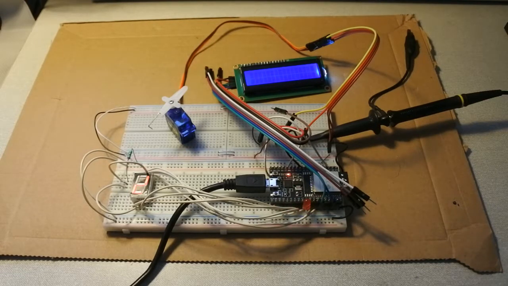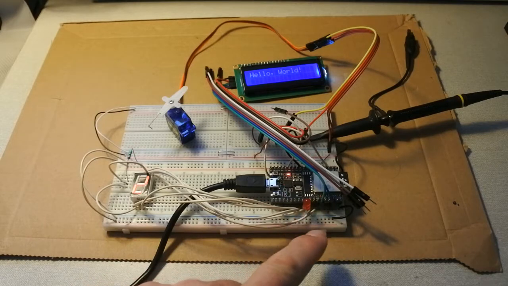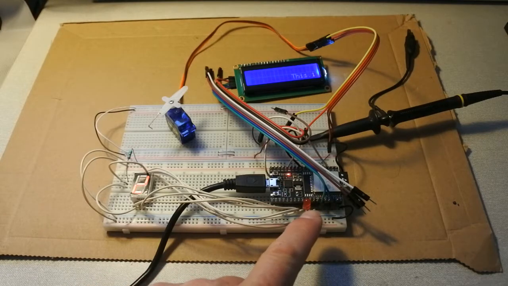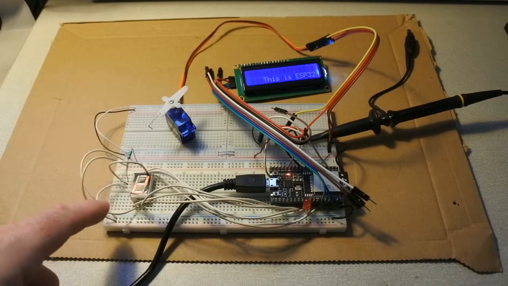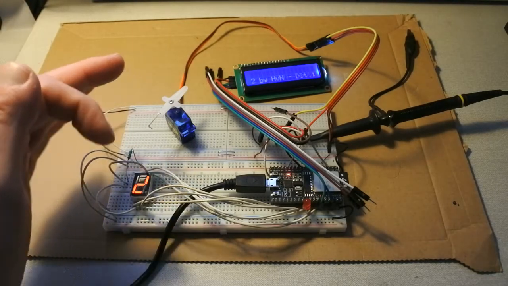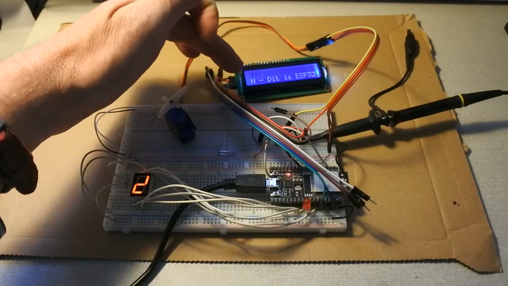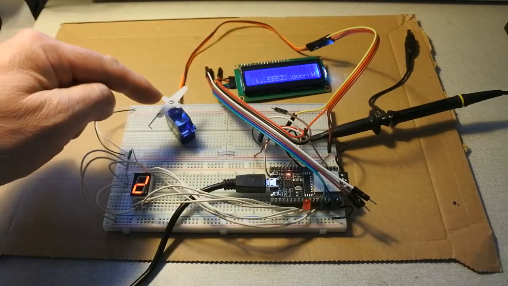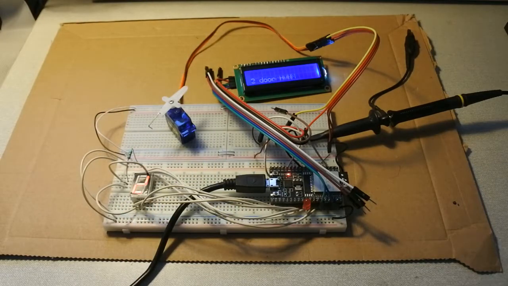Since activating this, the algorithm is running right now, as you can tell by the LED burning, the change of digits on the display, and the scrolling display here, but this motor hasn't done anything yet.